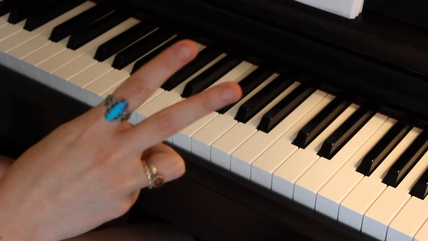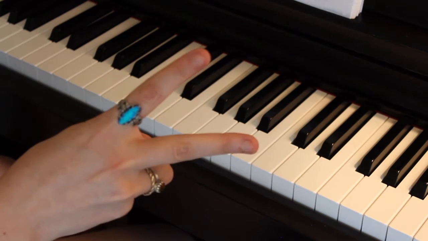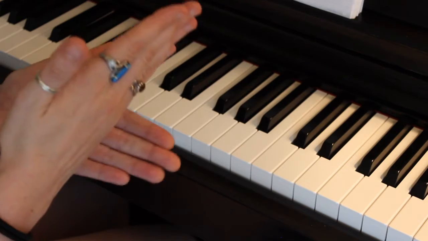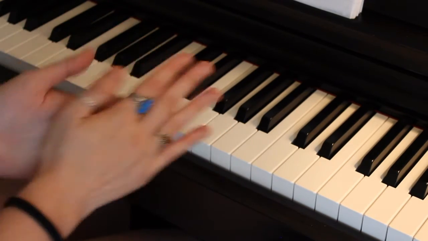So now instead of switching every 4 counts, we're gonna switch every 2 counts. So we're gonna start with D, then G, then B minor, then A. And this is what that's gonna sound like.